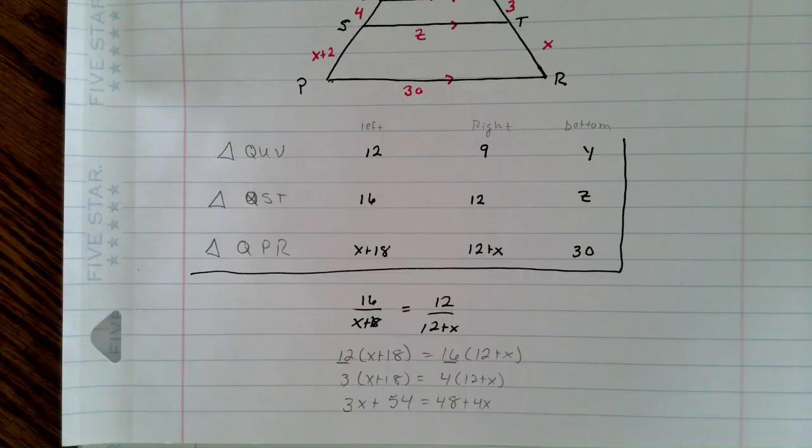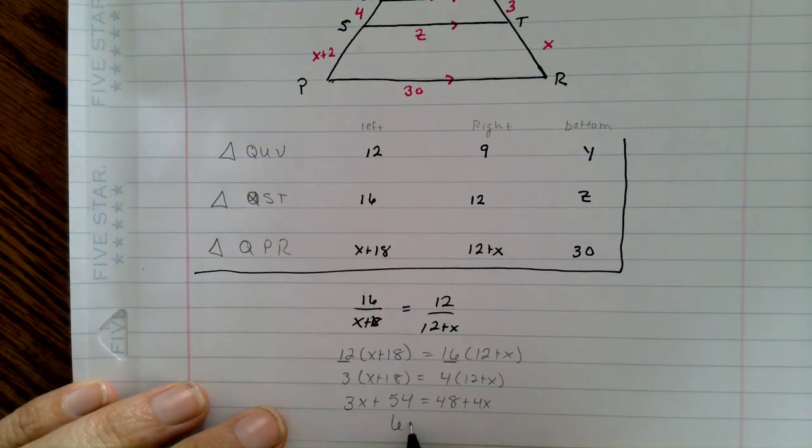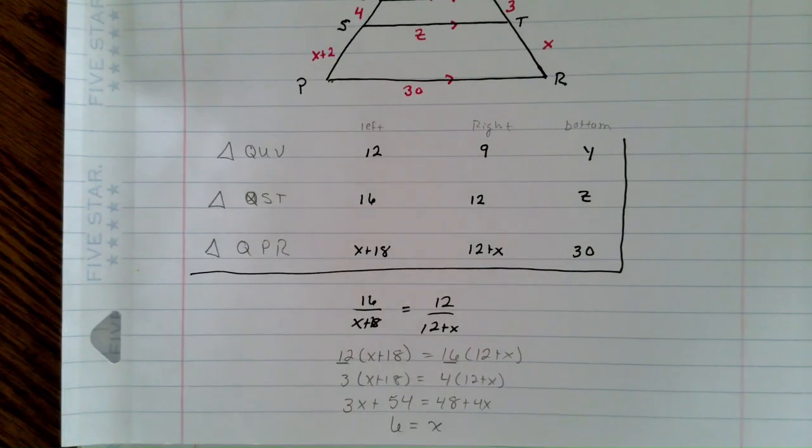I'm going to move my x's to the right and my numbers to the left. And so when I do that, I will have 6 equals x. So could I have just distributed the 12 and the 16? Absolutely. I decided to go ahead and just make my life a little bit easier with smaller numbers.